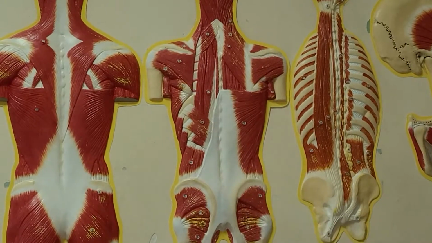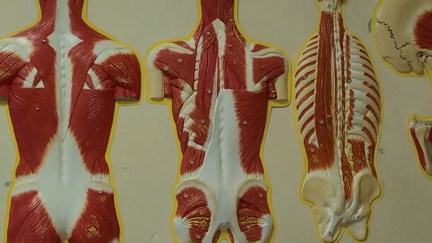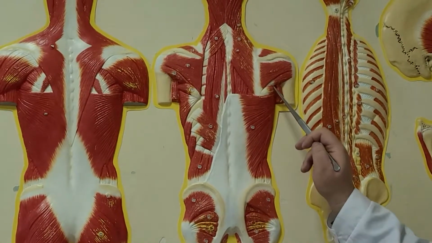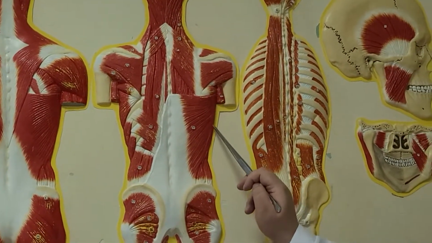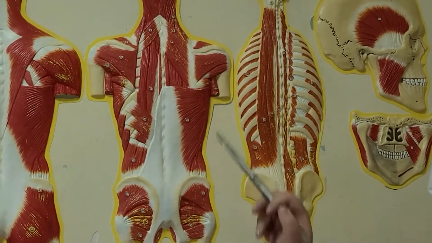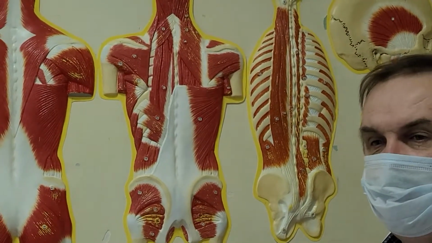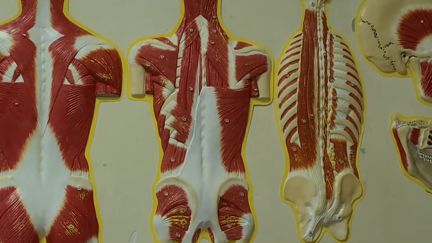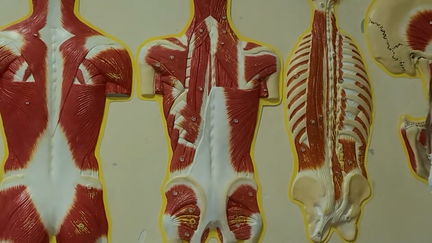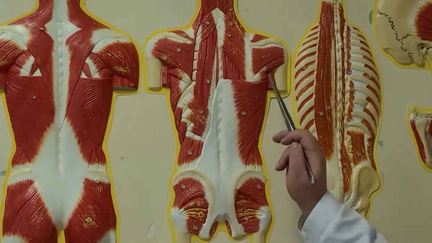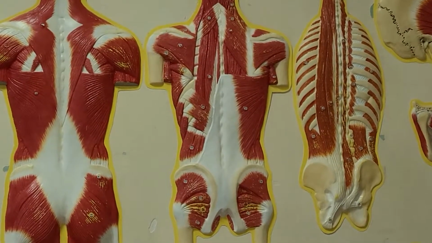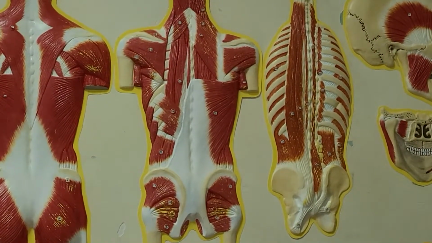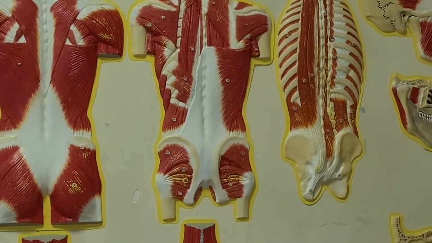It starts from the inferior angle and lateral border of the scapula and is attached together with Musculus latissimus dorsi. Look here, that is teres major and that is latissimus dorsi. And both of them attach in which place? Who remembers? Latissimus dorsi, tuberculi minoris. Yes, the crista tuberculi minoris of the humerus. Function: pronation and adduction in the shoulder joint.